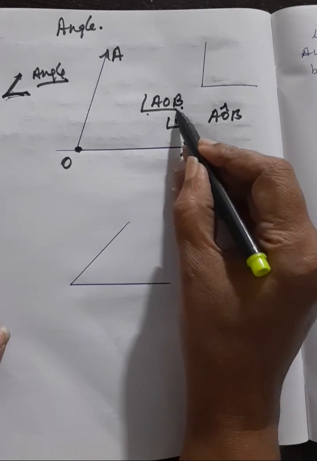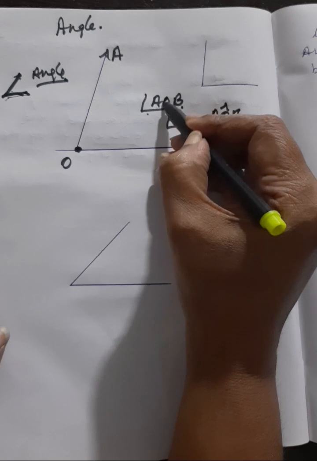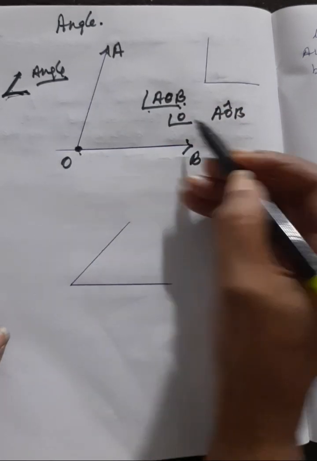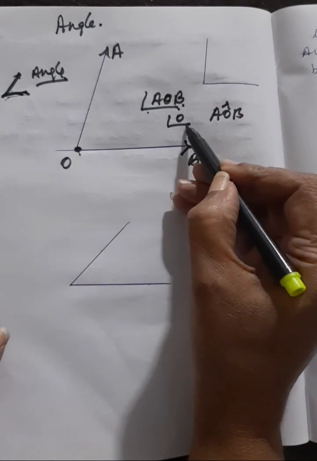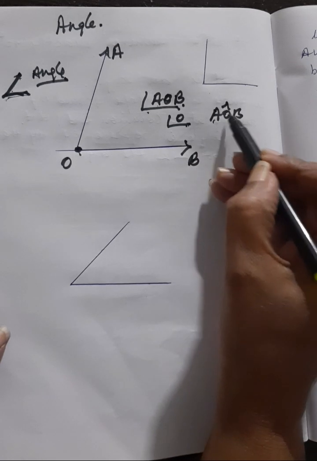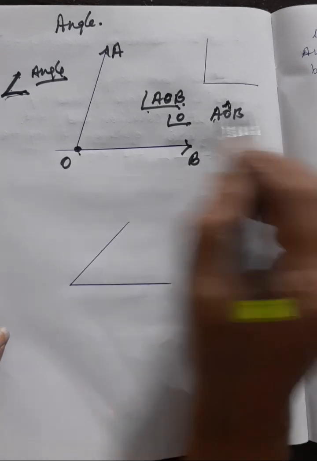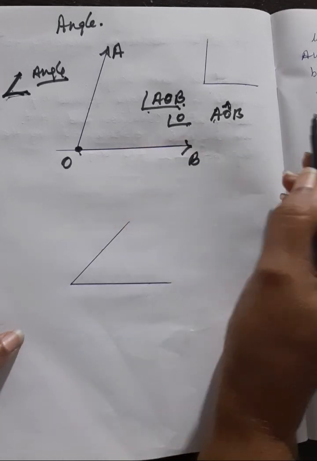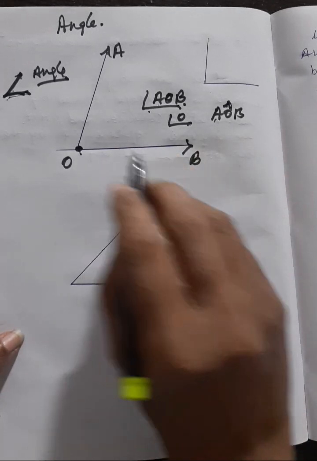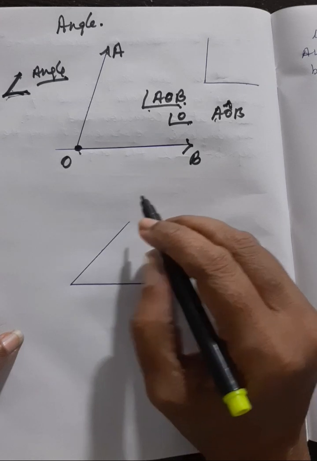So angle AOB means here this middle should come, this O, or directly angle O also you can write, or AOB means above it you should write angle sign. Understood?